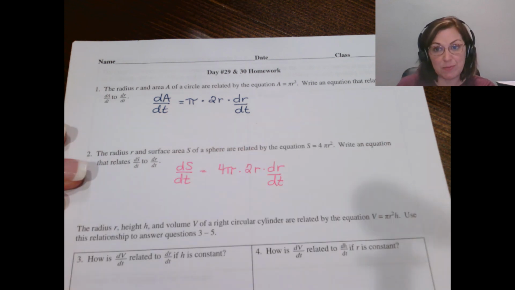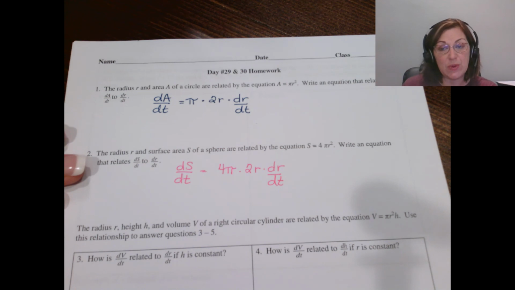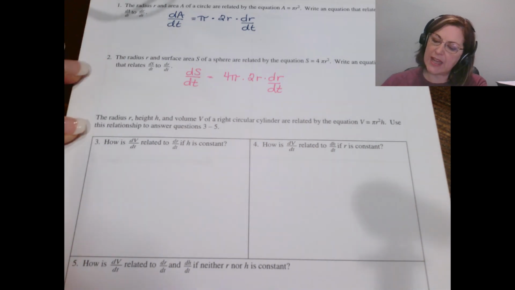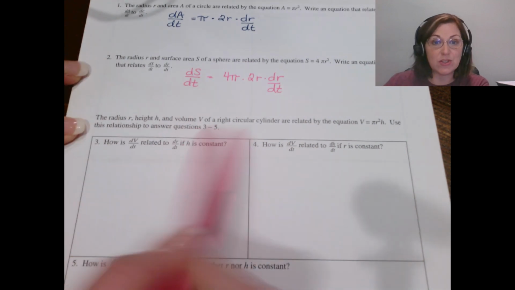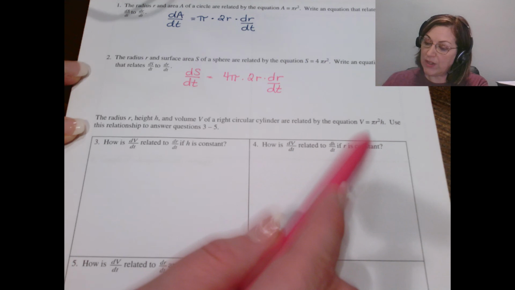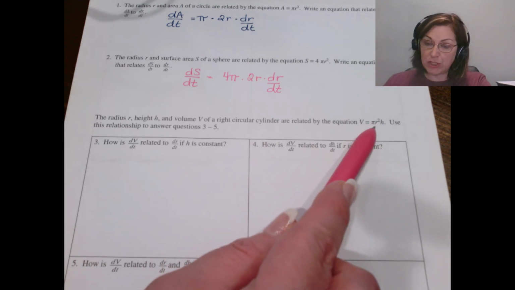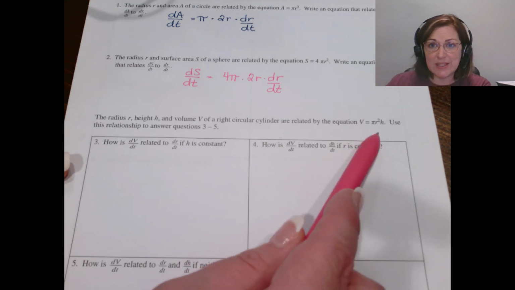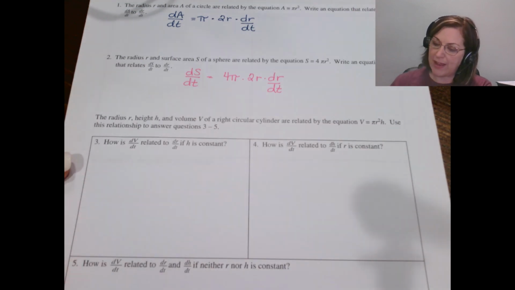And again, this is good practice for what we're going to do with related rates. So let's continue on then. We're told that the radius, height, and volume of a right circular cylinder relate by this formula. Again, that one should not be unusual to you. You probably saw it again in a geometry class. We're going to use this to answer 3, 4, and 5.